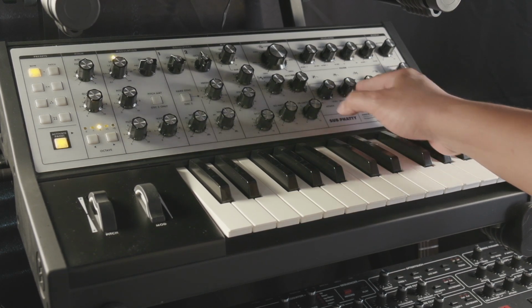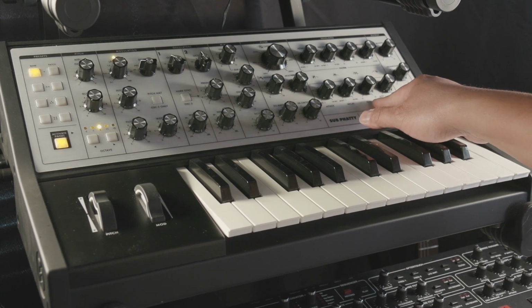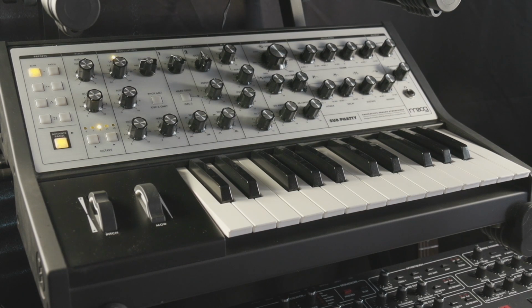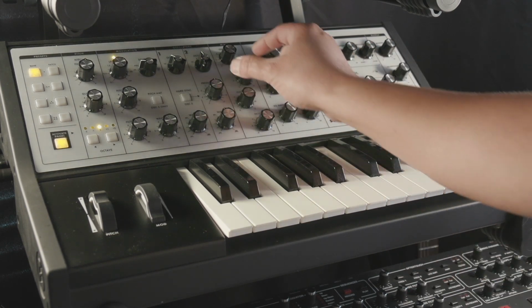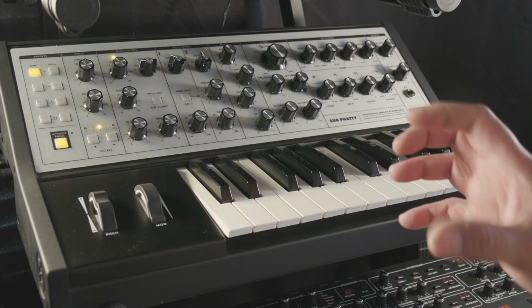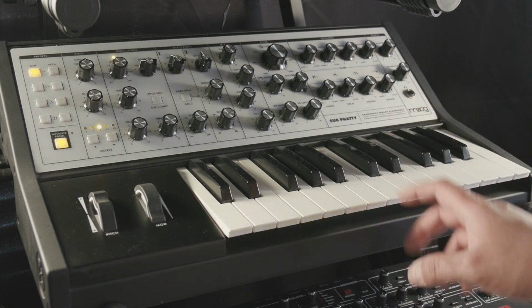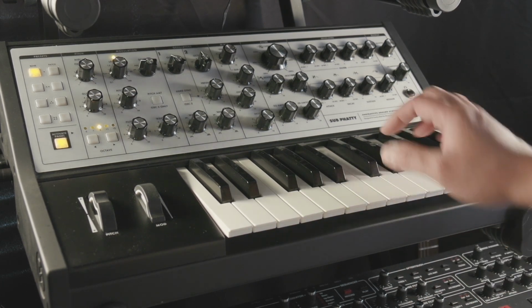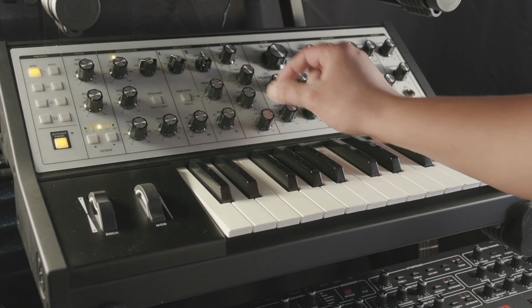Attack and decay, keep that all the way down. Sustain, keep it all the way up at 10. And the release, keep that all the way down as well. Same with the filter envelope. So that's how you initialize your synth. Initializing is just another way of saying having a starting point for your synth in order for you to change your sound and shape it the way you want. So this is what it sounds like when we have everything initialized.